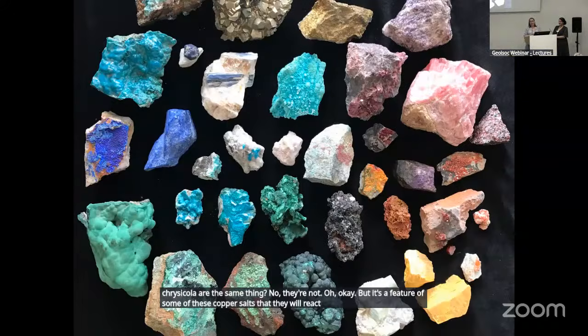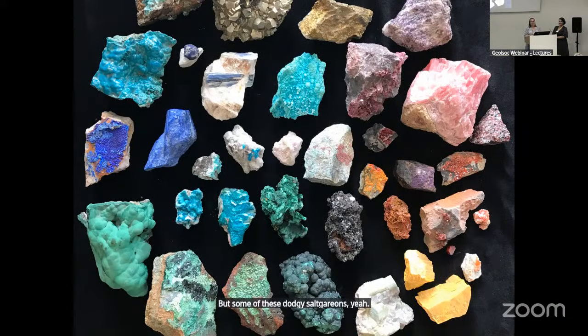I'm not seeing my azurite change or my malachite changing, but the Chrysocolla does. They are much more stable compounds, malachite and azurite. But some of these dodgy copper salt greens, yeah, they will react. All right, thanks so much.